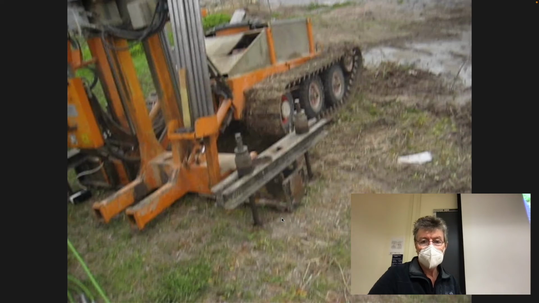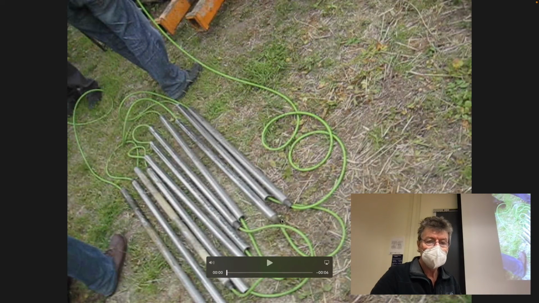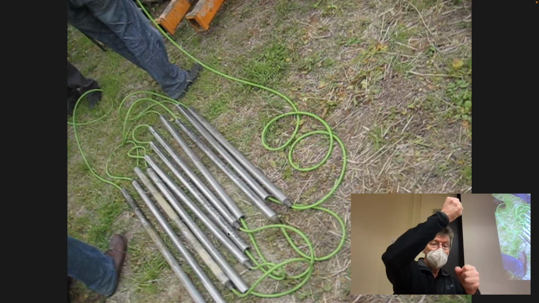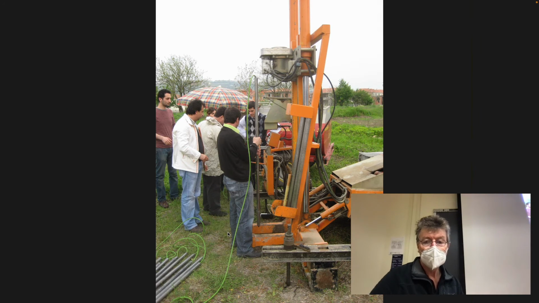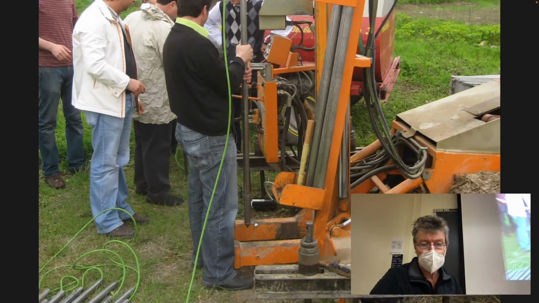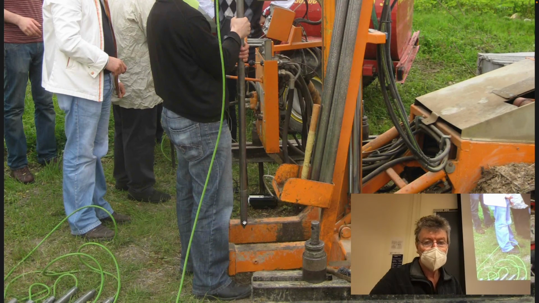And then this whole assembly is physically pushed into the ground at the head of this linkage of steel pipe, and physically pushed into the ground at 2 centimeters a second. So you'll see some pictures. So this is the cone right here at the business end of this.